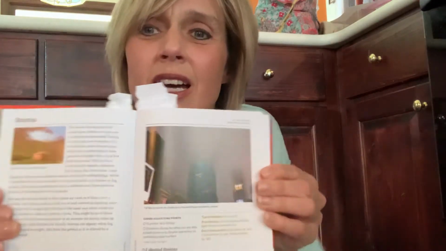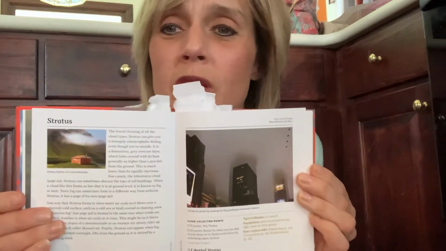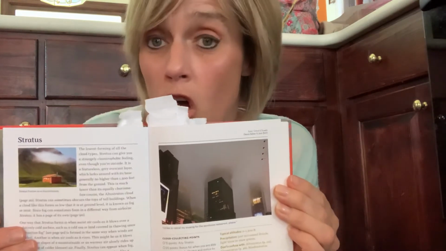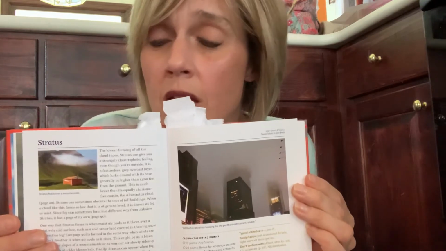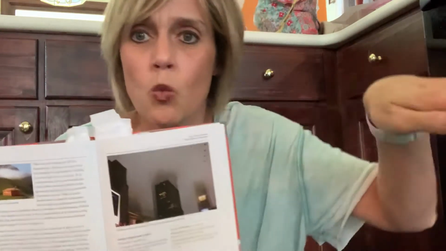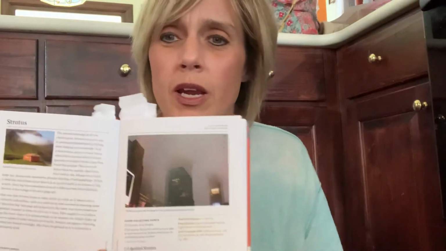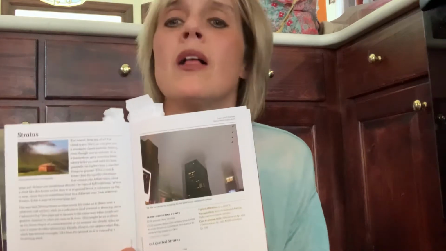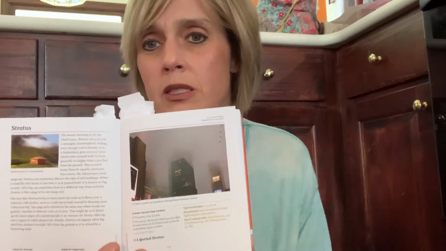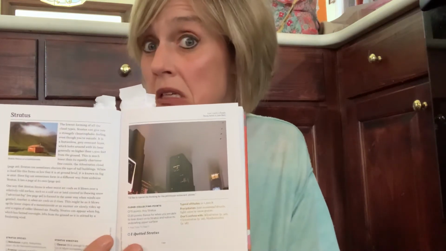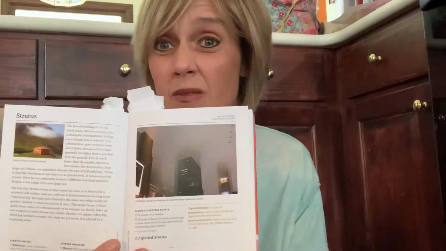Here's the stratus. The stratus is not something that we associate with a beautiful day. Sometimes when we see fog, that's a type of stratus cloud. Stratus clouds are layered, one on top of each other, so it almost looks like this big veil that's shading the sun from us. You can't see the sun, and you can't see anything blue in the sky. It's kind of depressing.